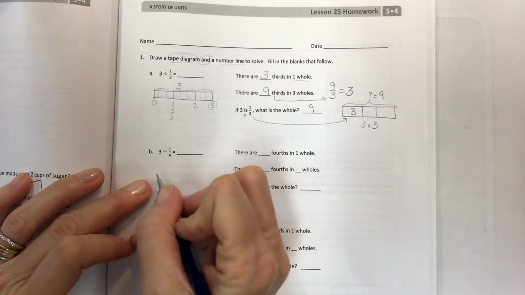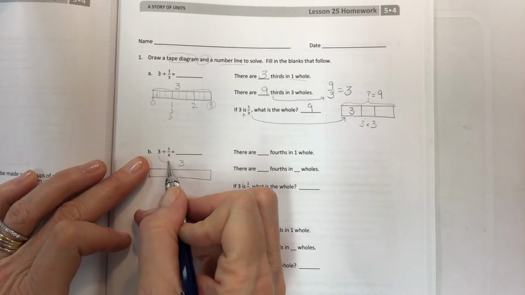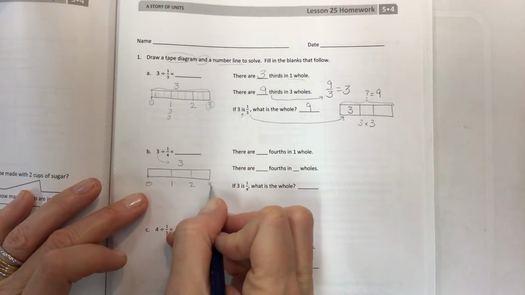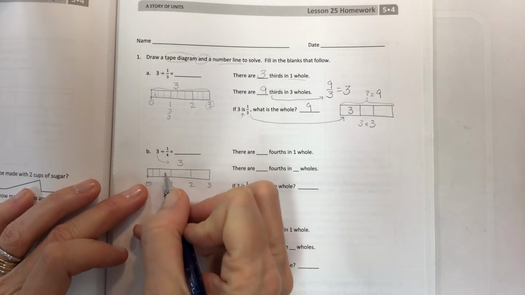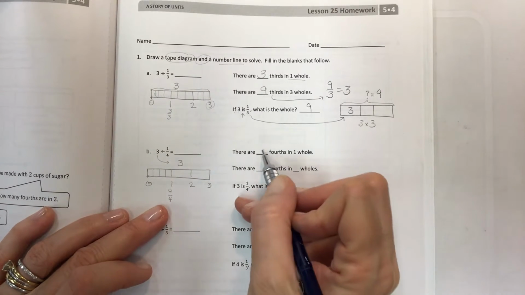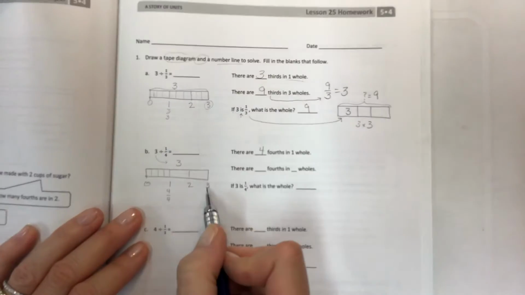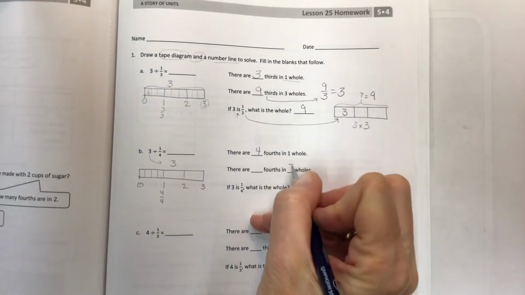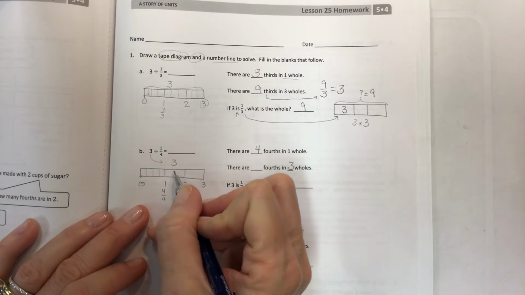All right, so 3 divided by 1/4. We still have 3 here as our whole, so divided into 3: 0, 1, 2, 3. But this time, instead of 3 pieces, look at the denominator, it should be divided into 4 pieces. Each one makes fourths, 4 fourths in one whole. So how many fourths are there in 3? How many wholes do we have? Well, we still have 3 because that whole didn't change. But I do have a different number of pieces.